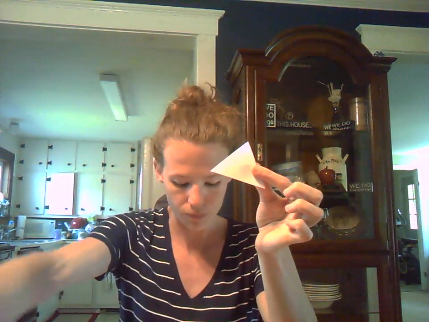So I'm just going to start at one corner, and I'm going to make a slanted cut, and then I'll start at the other corner and I'll make another slanted cut. And now I have my triangle.